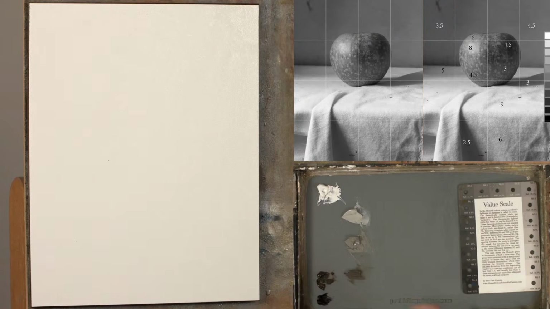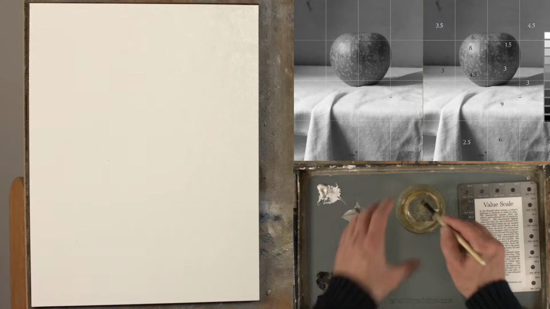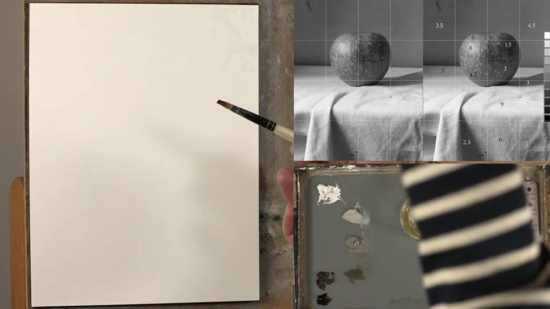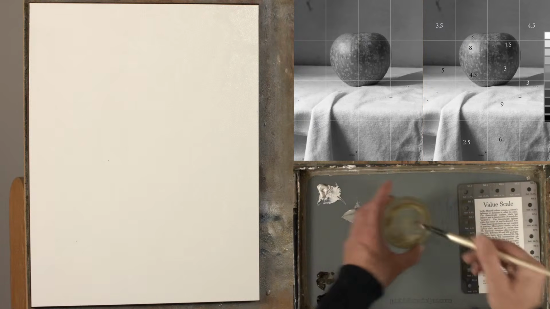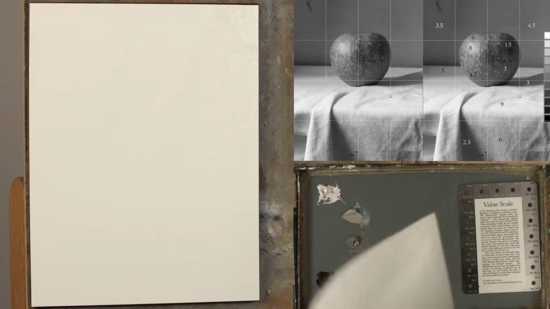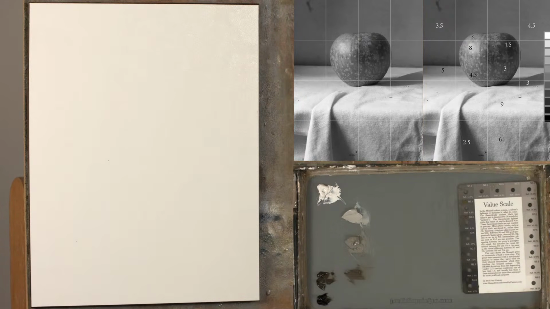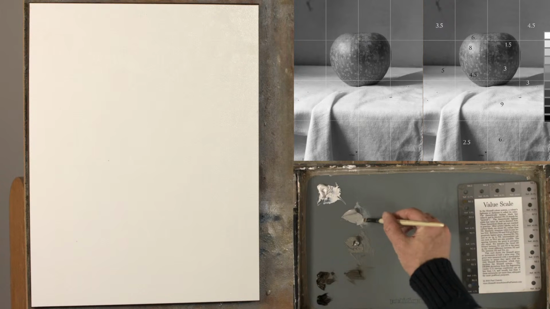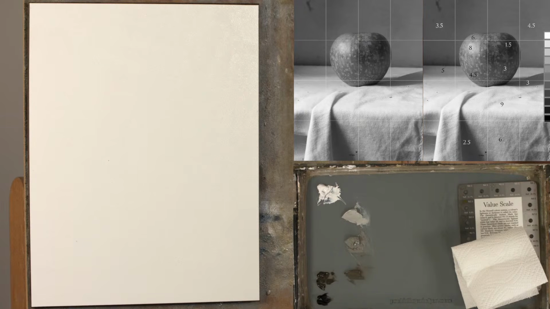Okay. So there's a grid on the photo, right? So I'm going to grid up my panel. This is basically just in order to make the painting bit go more quickly. So this is a 1/4 inch synthetic with very flat bristles. I get a bit of oil on it first, then a little bit of my lightest colour, which is the value 7.